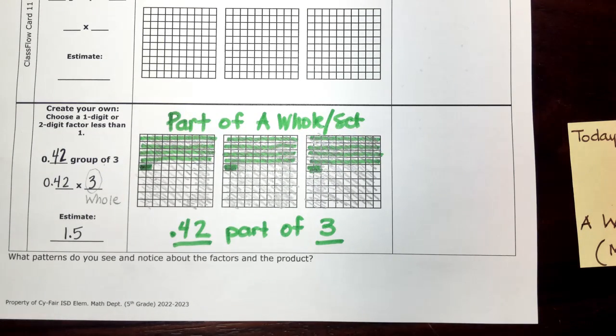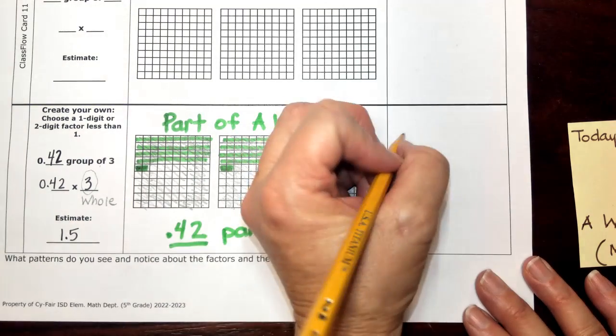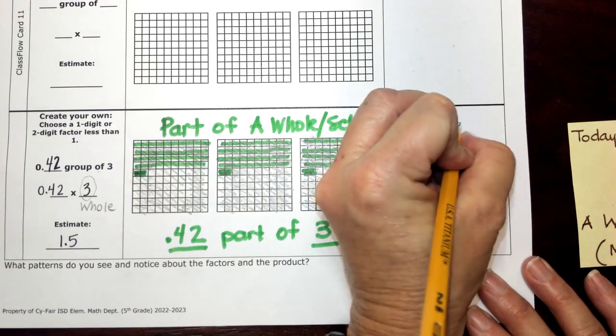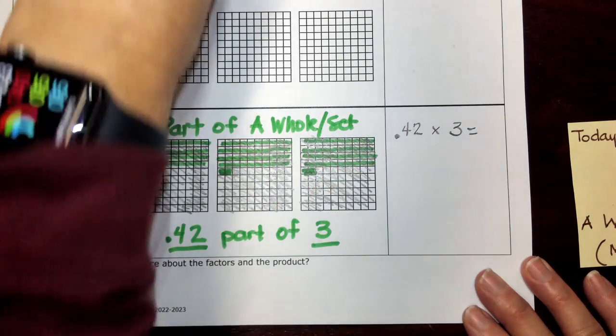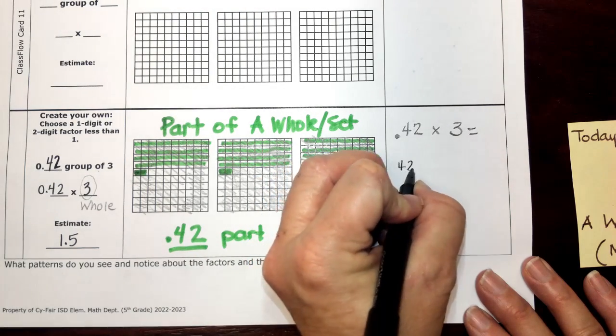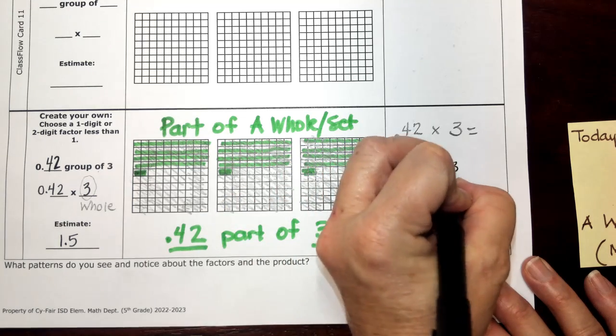So again, I'm going to relate this back to whole number multiplication. So I'm going to start with 42/100ths times the whole number 3. I'm going to relate that back to fractions, 42/100ths times the whole number 3.